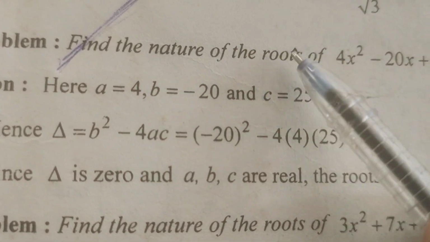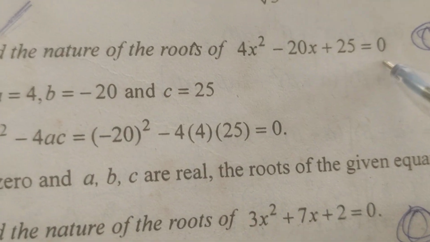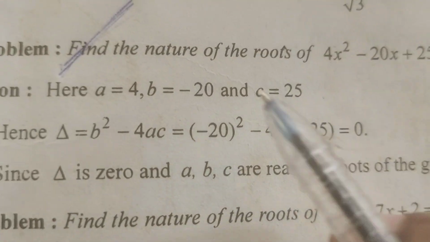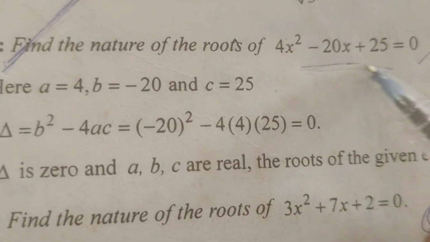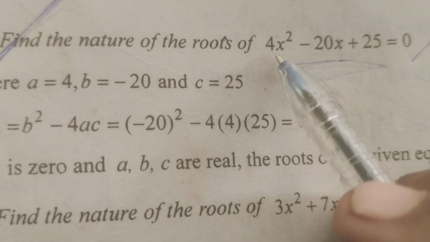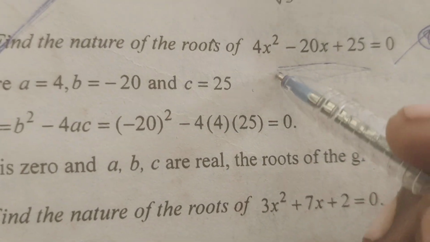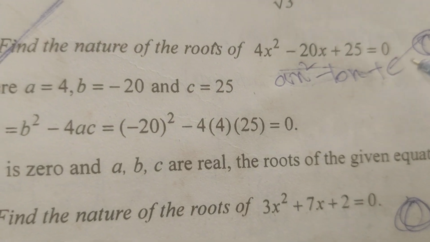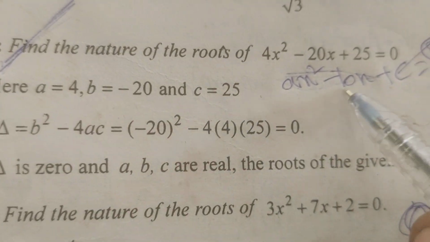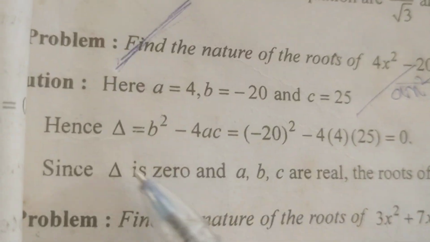Today we are going to explain this problem. Find the nature of the roots of 4x² − 20x + 25 = 0. Now find out the nature of the roots in this equation. First of all, comparing this equation with ax² + bx + c = 0, here a = 4, b = −20, c = 25.